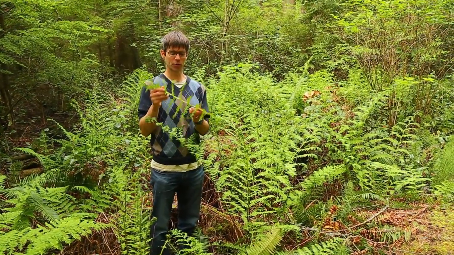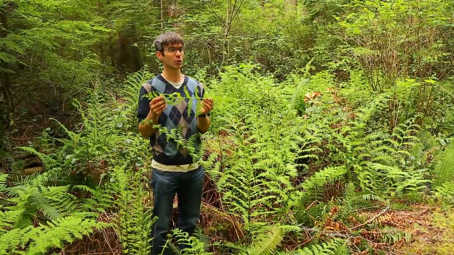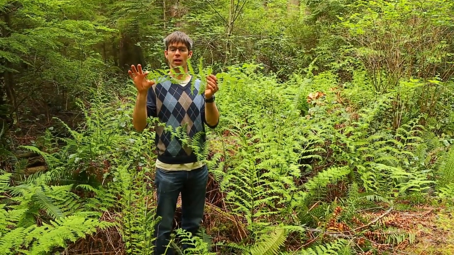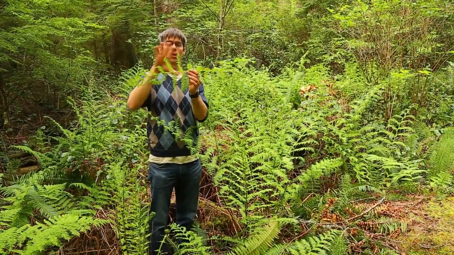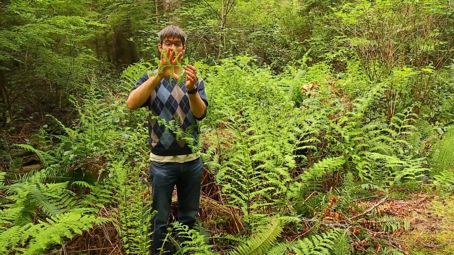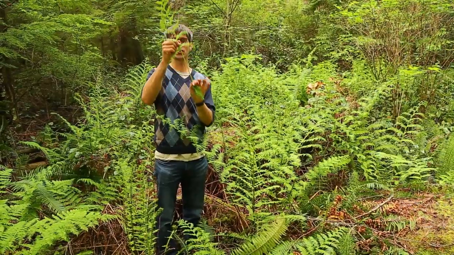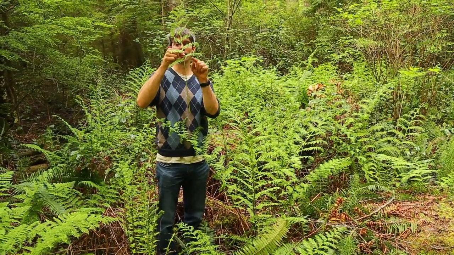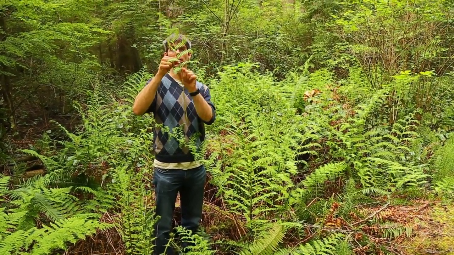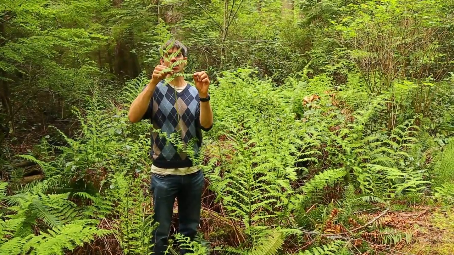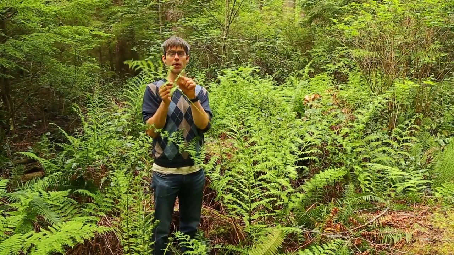And a good feature for distinguishing the lady fern from the similar wood fern is that it has kind of a football shape, so the widest part is in the middle of the frond. Whereas if this were a wood fern, it would essentially look like this, where the bottom of the branches would be the longest, instead of the middle of the branches being the longest.